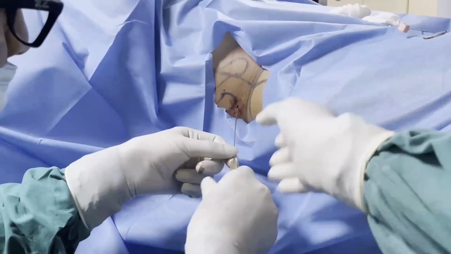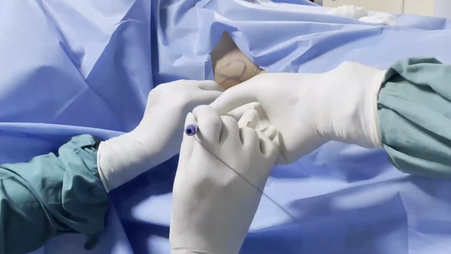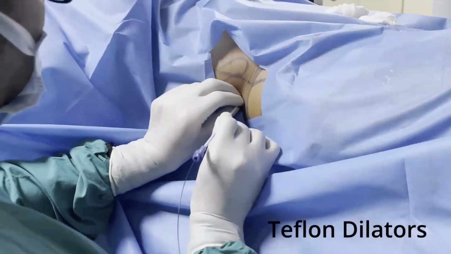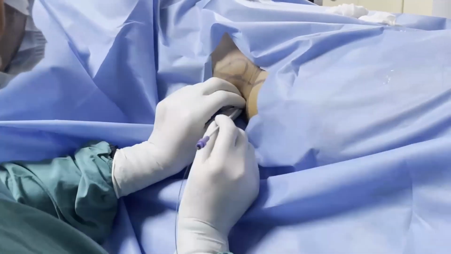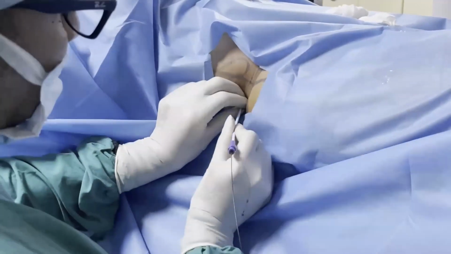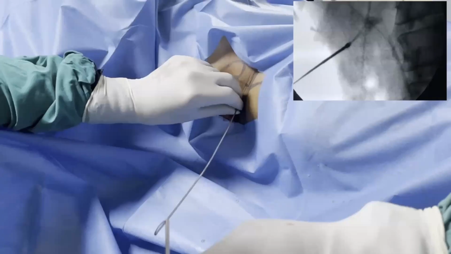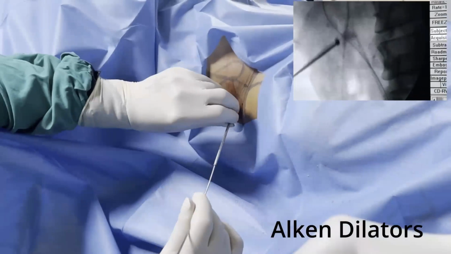Then we place the guide wire into the system. After parking the guide wire, we do tract dilatation with the help of Teflon dilators. Usually we do single dilatation, that is 10 French, and then after doing dilatation we place the guide wire straight forward. The guide wire and all these things are done under fluoroscopic guidance.